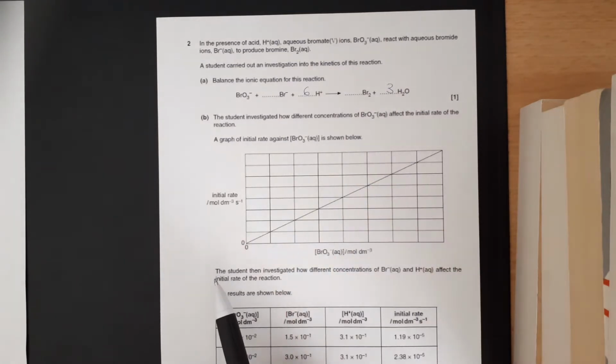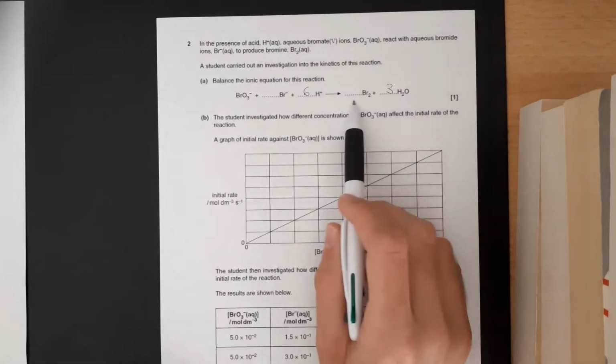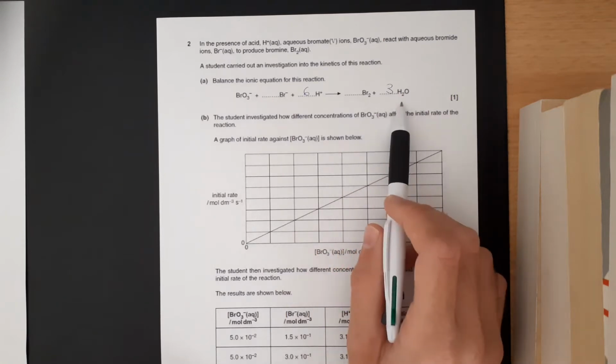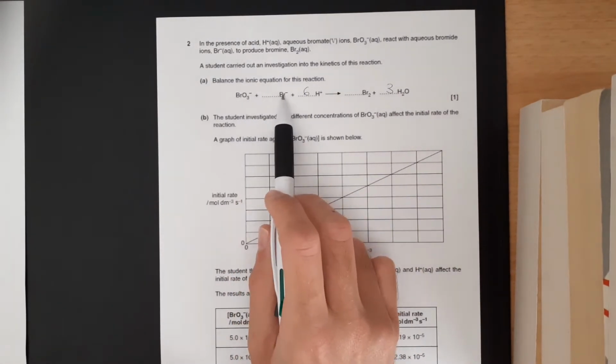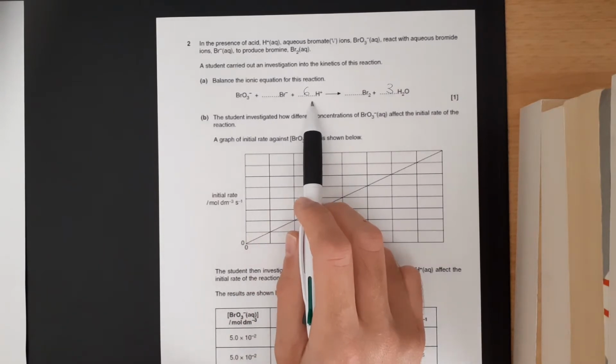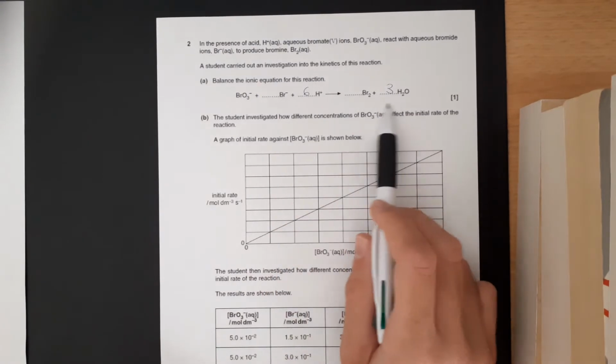It looks like it's balanced, but it's not balanced because what we haven't done is we haven't balanced the charges. You can see that on this side of the equation, there's no charge, nothing has a charge here. Whereas on this side of the equation, I've got 2 negative charges and 6 positive charges. So it's not balanced. I've got overall 4 positive charge here and no charge at all here.